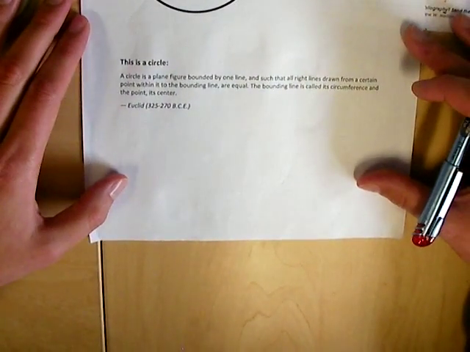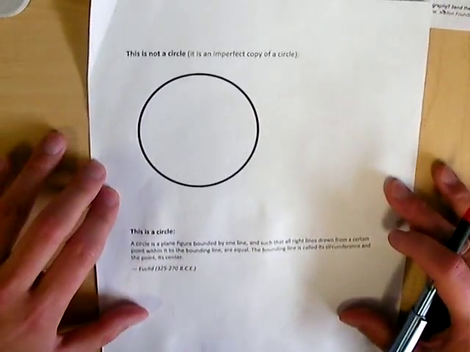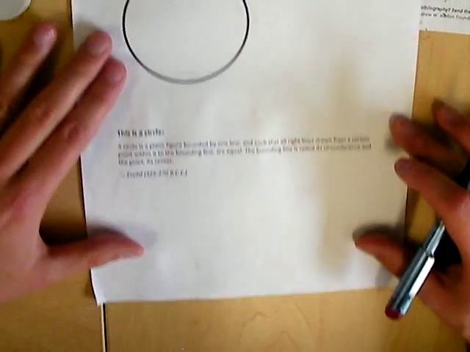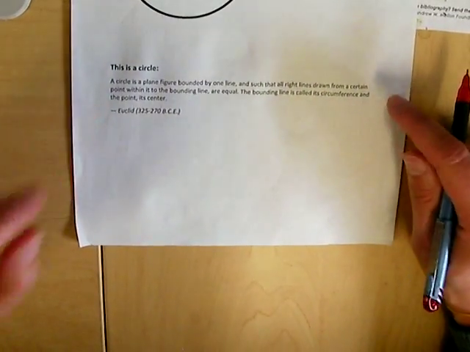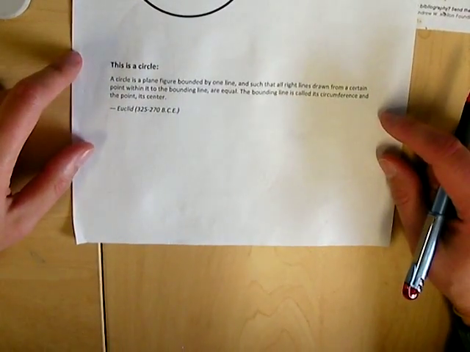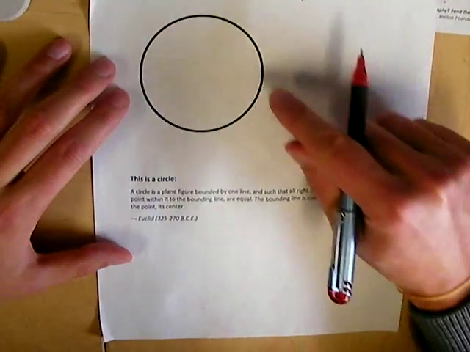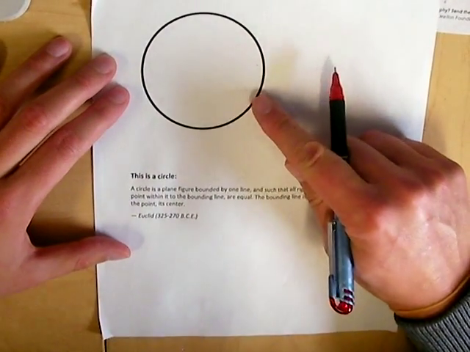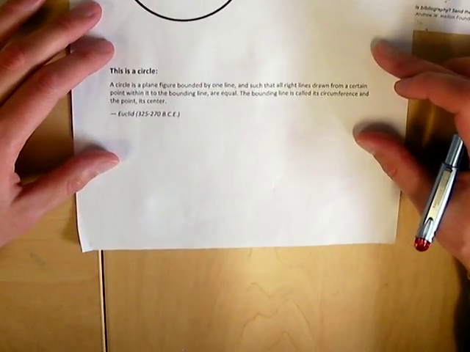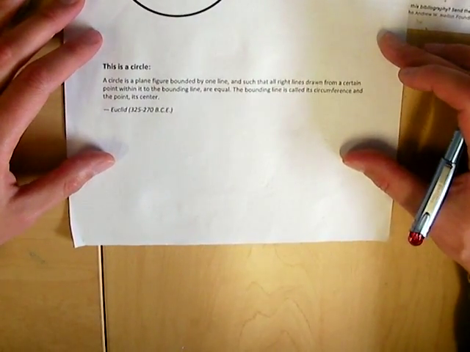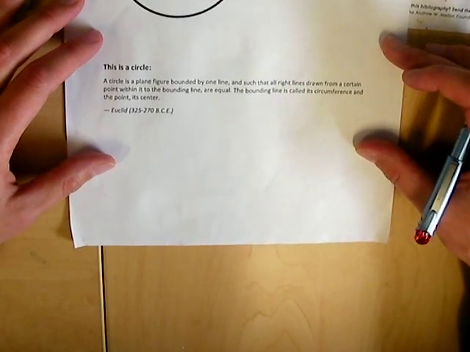Again, the idea is that we come to understand reality not with the senses, that's going to get us imperfect copies, but with the mind. And if you can truly grasp that definition of a circle with your mind, with the intellect, then you truly know what a circle is, as opposed to pointing to this and saying that's a circle. That's an imperfect copy of a circle. To really understand what a circle is, we need to use not the senses, but the intellect.